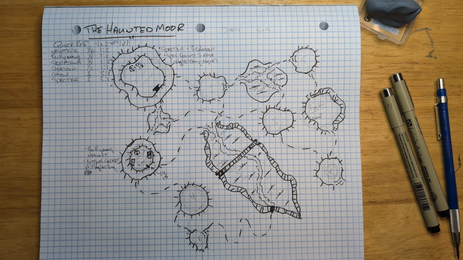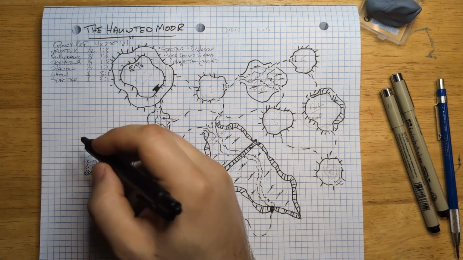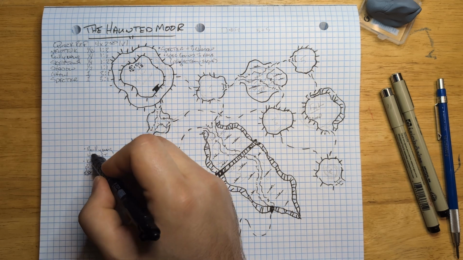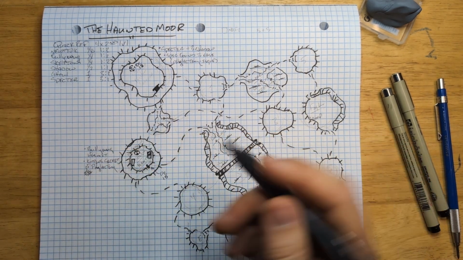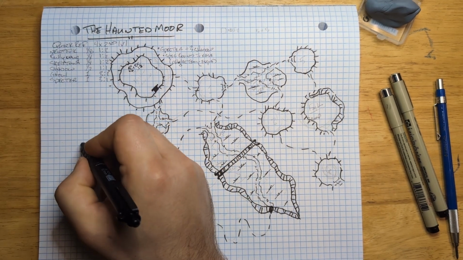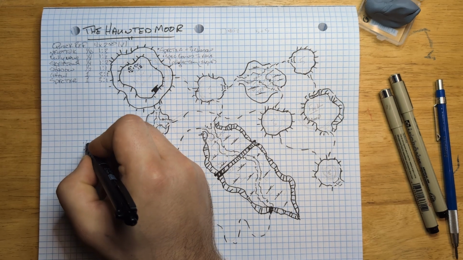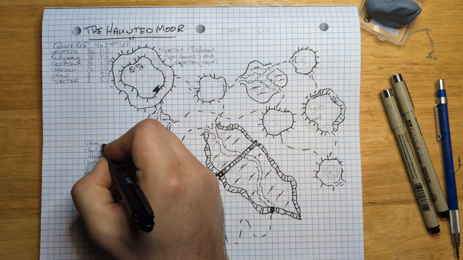If the characters find him, they have a social encounter with him, tell them what they want, he might give them that information. I can decide that in game, depending on how they behave with him. I don't need to set a DC for that. But he's in there, and so I've given him effectively a stat block. I might give him a name if I'm thinking about it. We're gonna call him Grogwin.